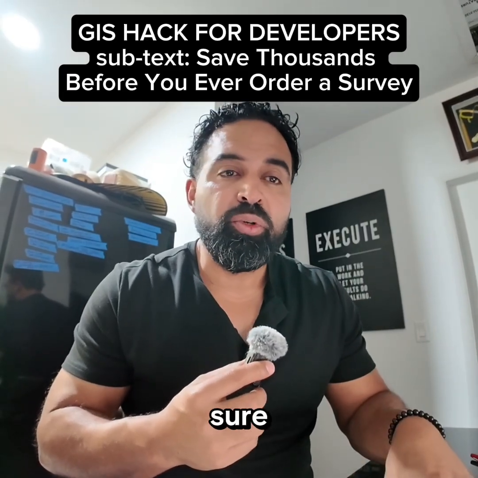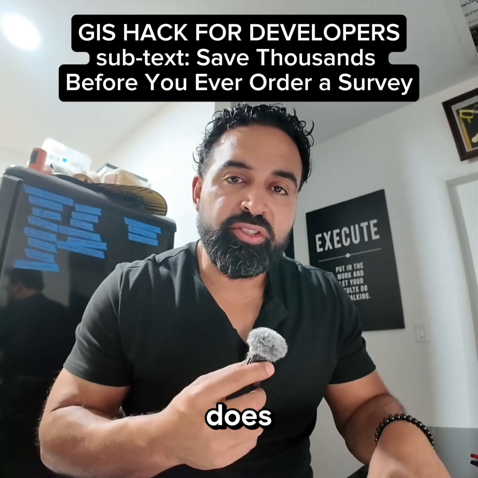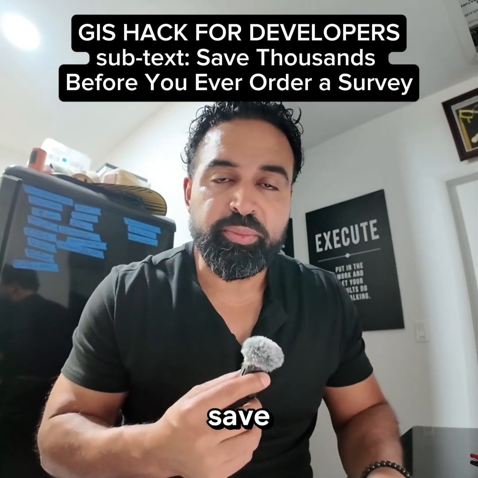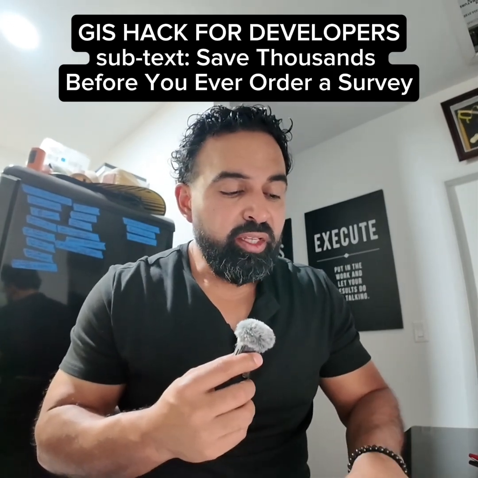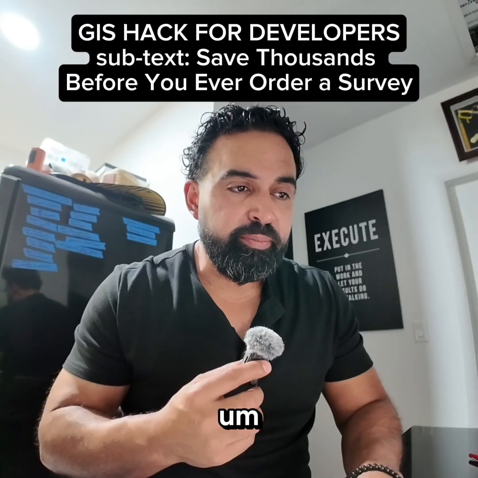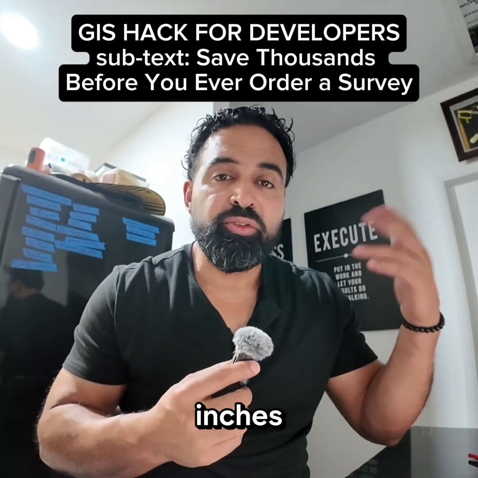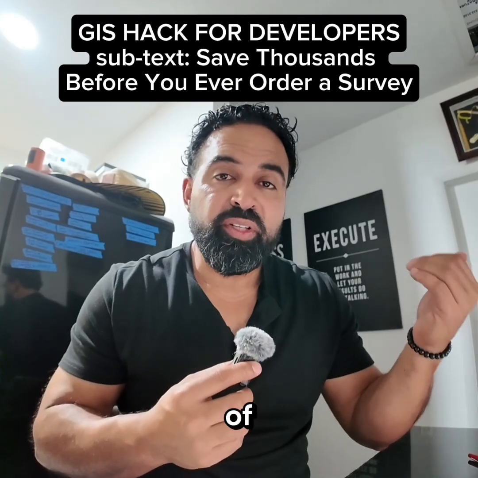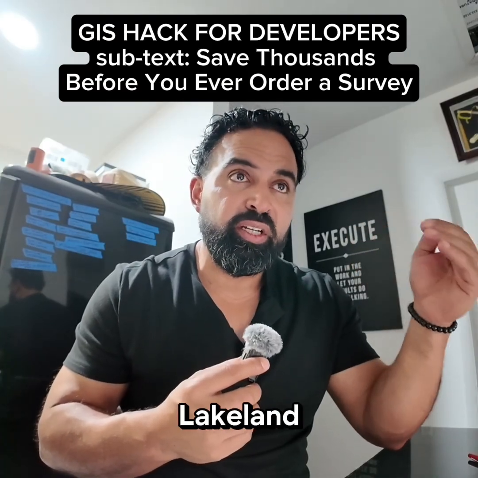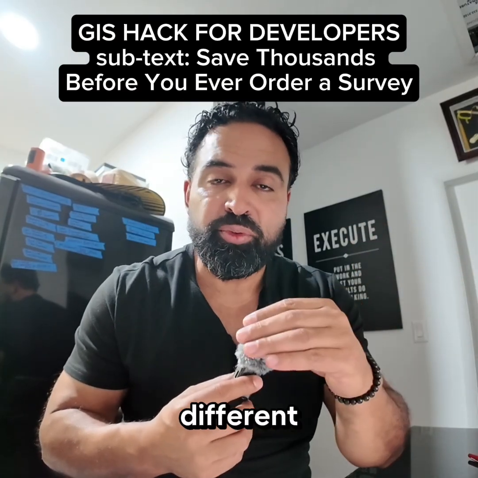And you want to make sure, okay, in your county, here's a way to save some money too on a survey. Do you have to count all the trees that are above 12 inches or not? Because the city of Lakeland has a requirement, but then Polk County has a different requirement.